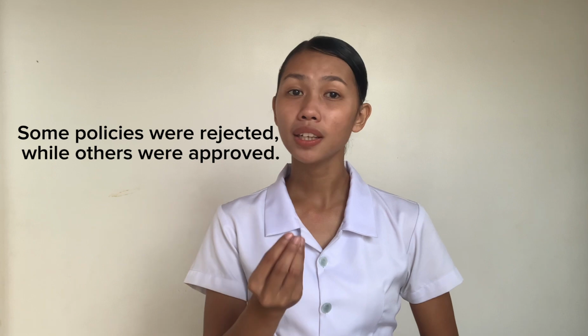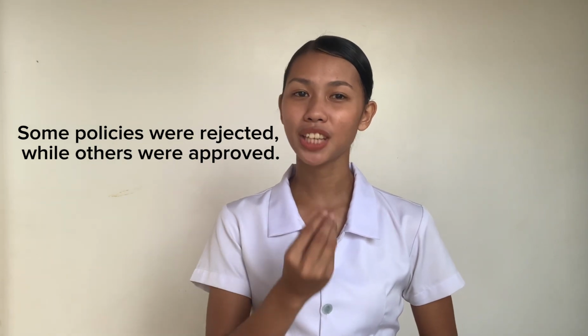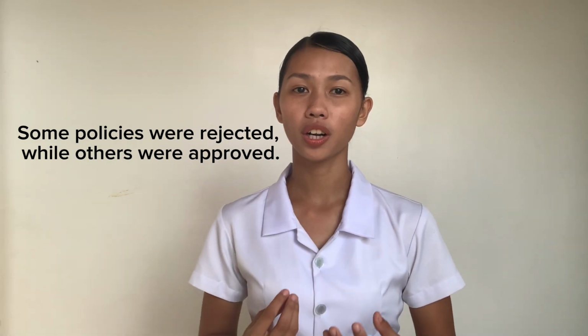Now, we have come to the third rule of subject-verb agreement. Nouns with a quantifier, including some, any, all, and most, can be singular or plural. Example: some policies were rejected while others were approved. As you can see, we have there the word some, but our subject is policies, which is in the plural form.